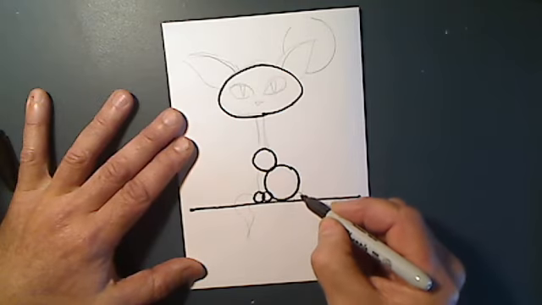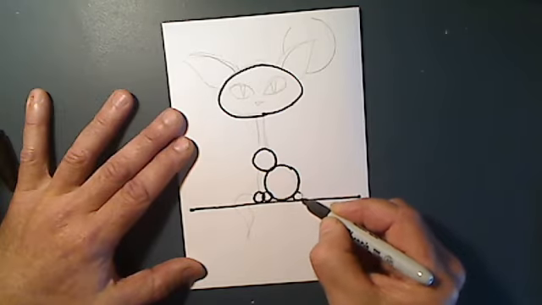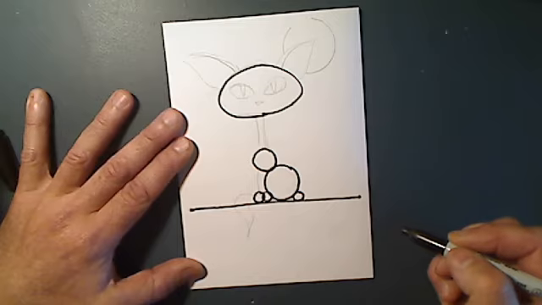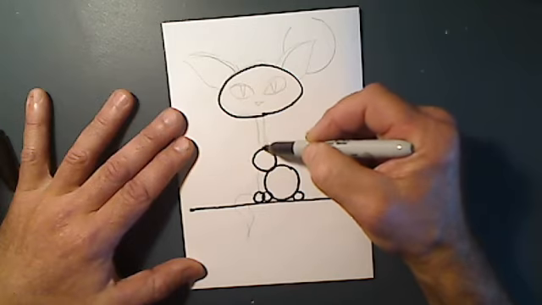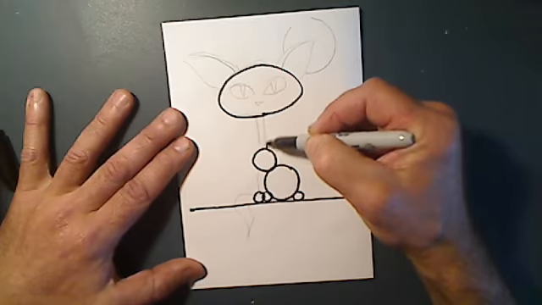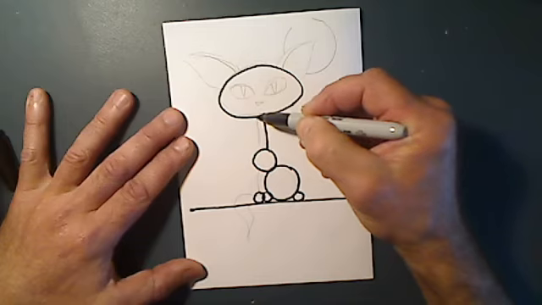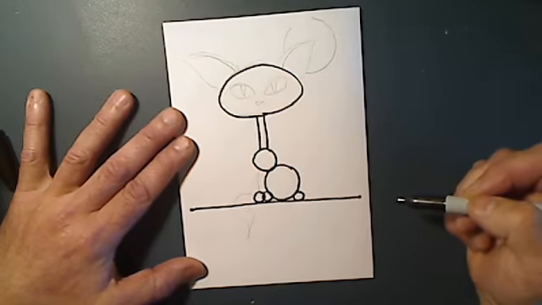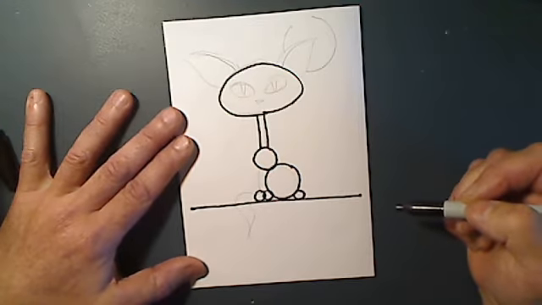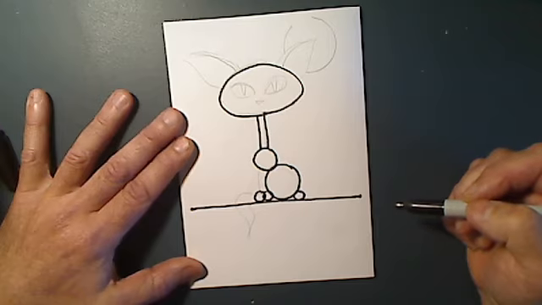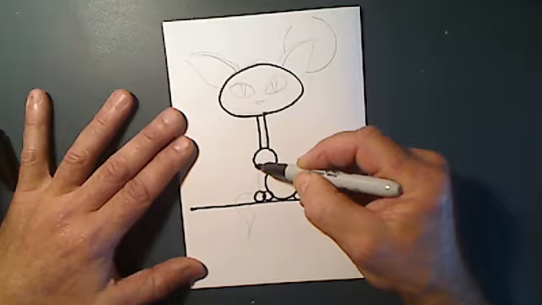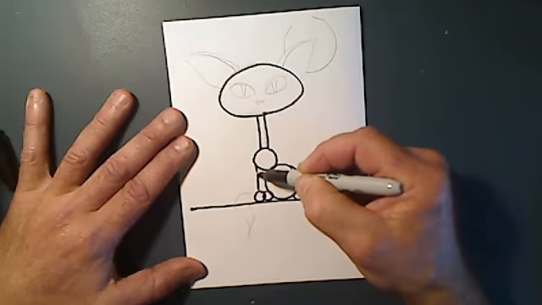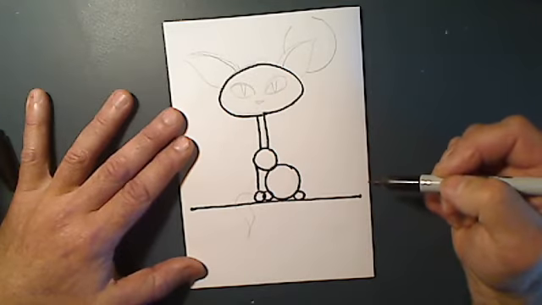And a third circle, about there. Alright, so now from here to here, we just need a couple of lines parallel like that. And from here to here we need another line, but like that.